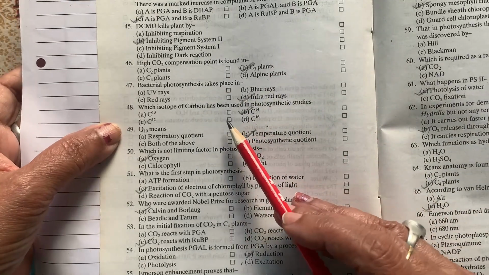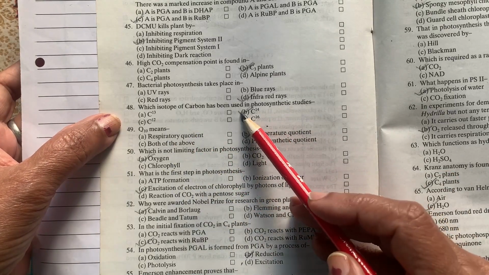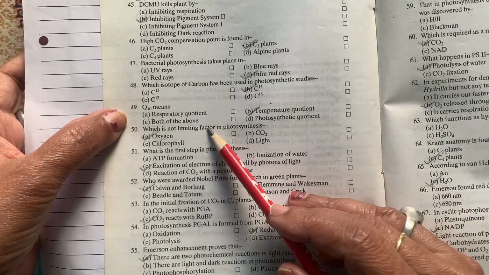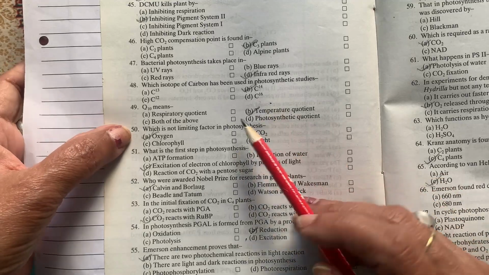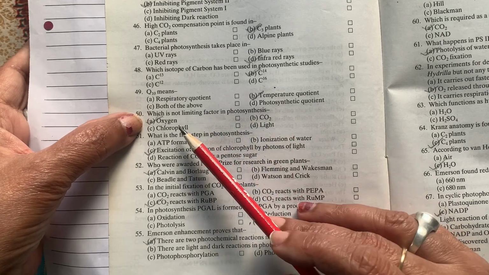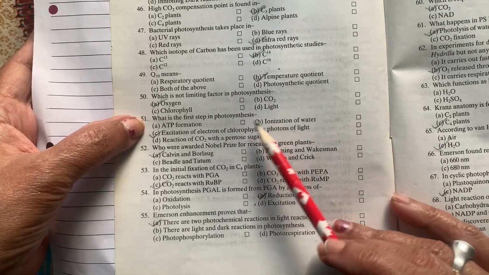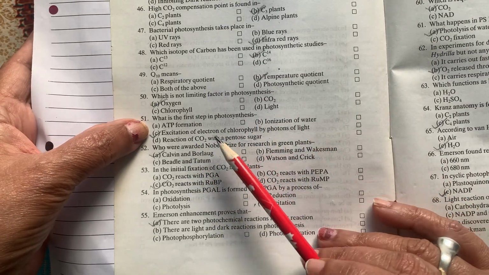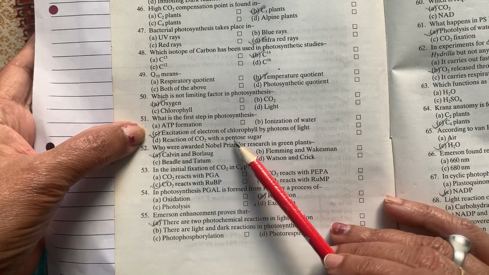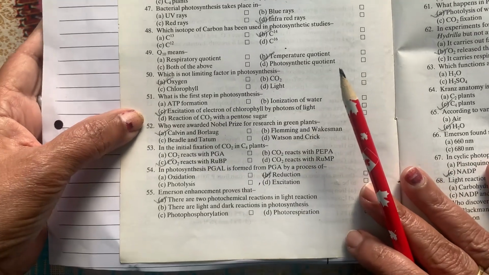Which isotope of carbon has been used in photosynthetic studies? C13, C12, C14, C16. It is C14. Q10 means respiratory quotient, temperature quotient, both of the above, photosynthetic quotient. It is temperature quotient. Which is not a limiting factor in photosynthesis? Oxygen, carbon dioxide, chlorophyll, light. It is oxygen. What is the first step in photosynthesis? ATP formation, ionization of water, excitation of electron of chlorophyll by photons of light, reaction of CO2 with a pentose sugar. It is excitation of electron of chlorophyll by photons of light.